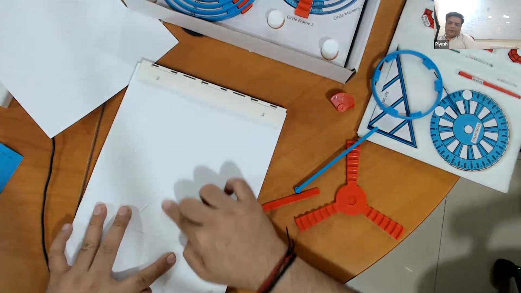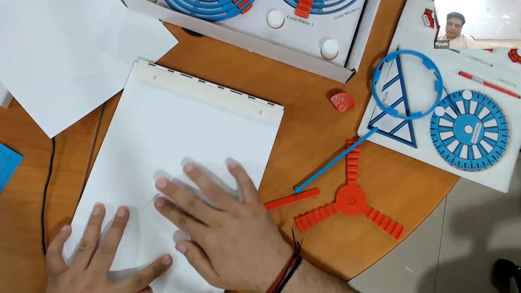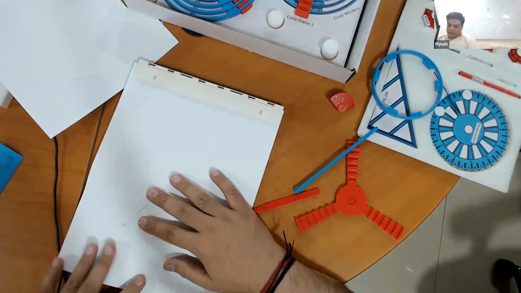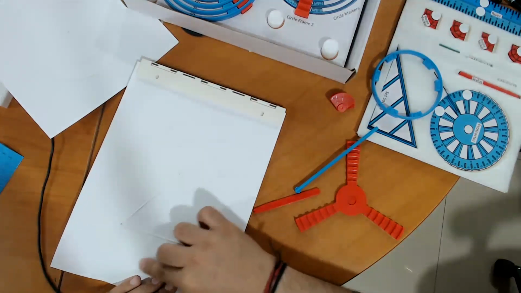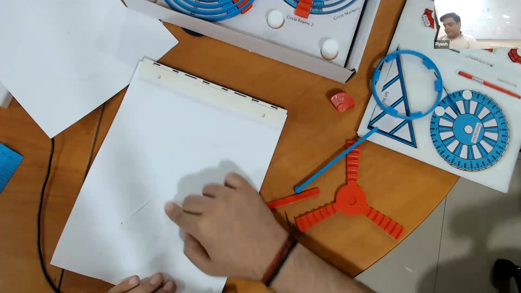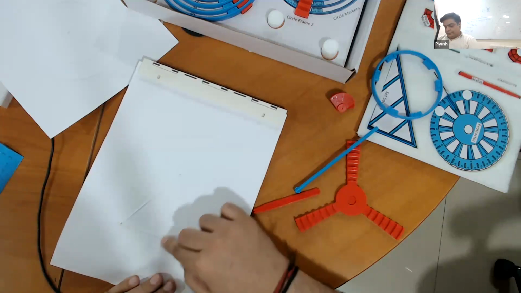That's why I always recommend that before doing the final thing, always use your fingers to get the rough idea. If some mistake is there, there is a possibility of fixing it. Now trace it.